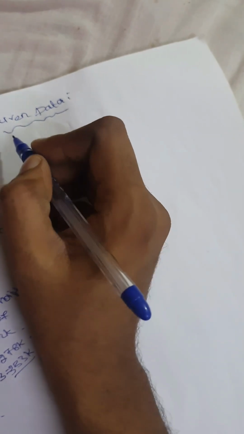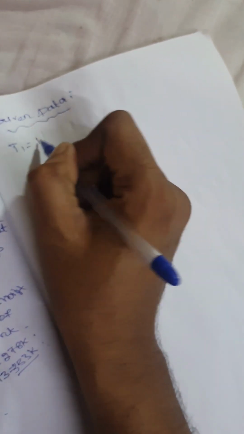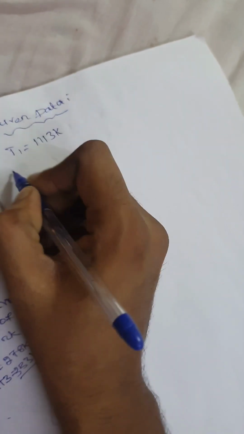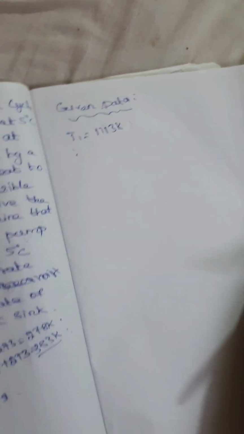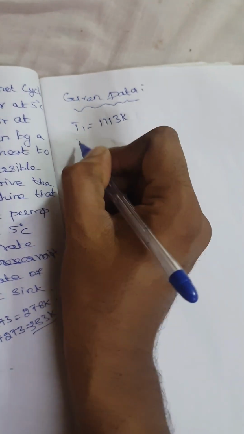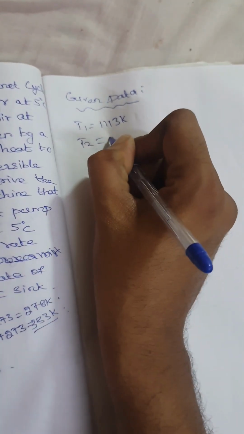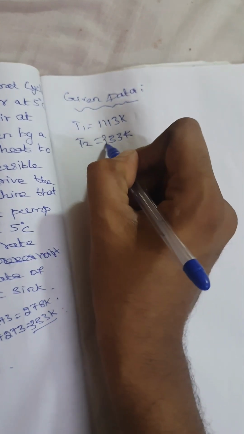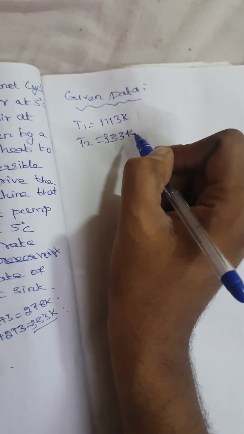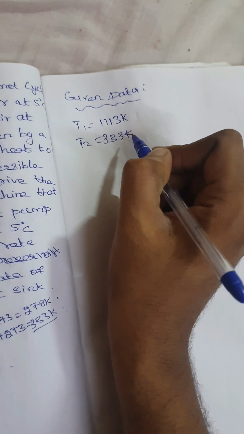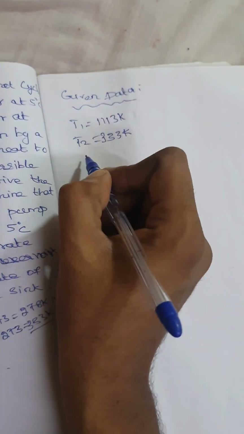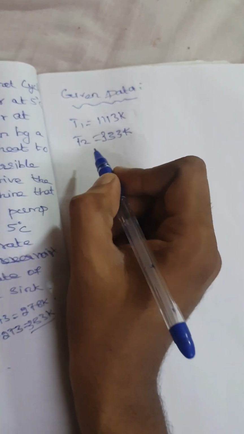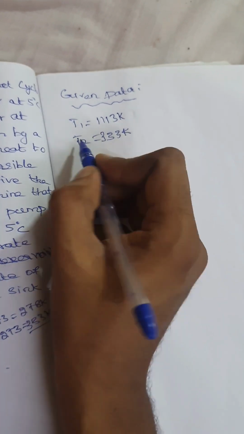So the given data here is T1 equal to 1113 Kelvin, T2 equal to 333 Kelvin. Here I am writing the Kelvin value directly instead of degree Celsius, because I have already told you how to convert degree Celsius into Kelvin.